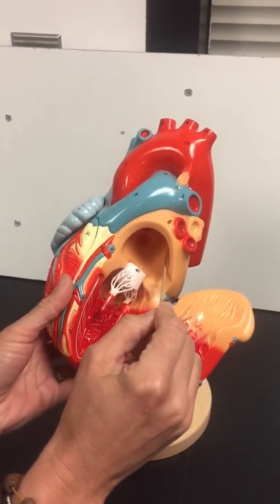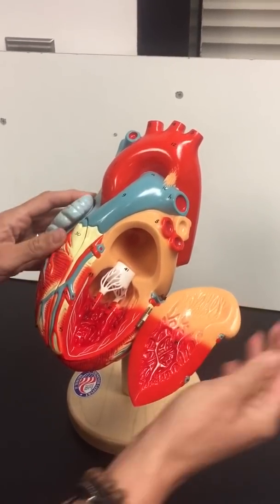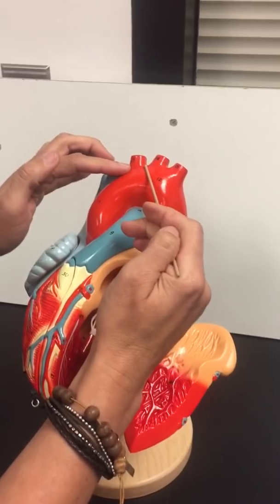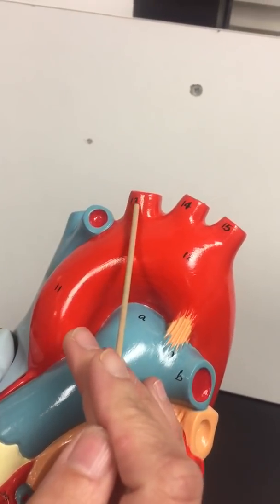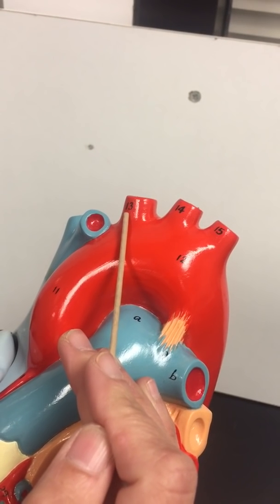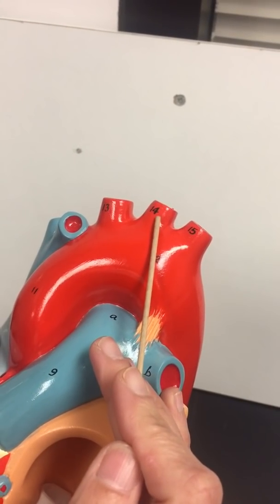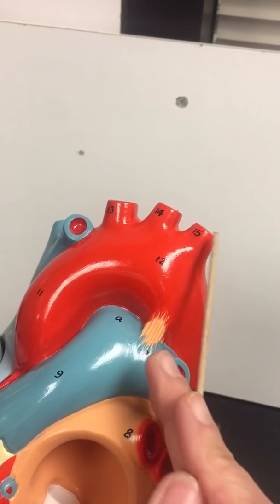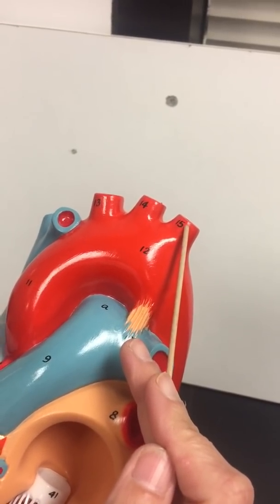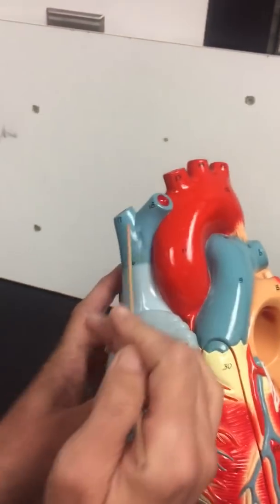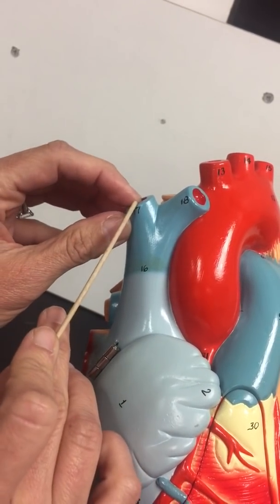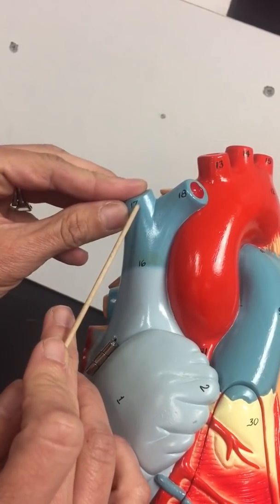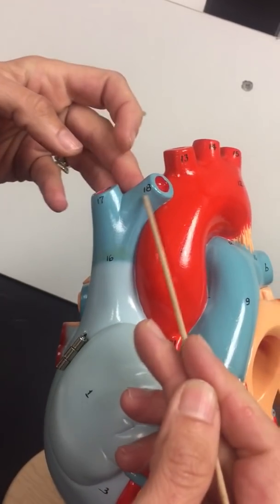Okay. Now, these blood vessels off of the aortic arch, the first one, number 13, is your brachiocephalic trunk, also known as the brachiocephalic artery. This one is the left common carotid artery and the left subclavian artery. And then here, these blood vessels that lead to the superior vena cava are your right brachiocephalic vein, much shorter than the left brachiocephalic vein.